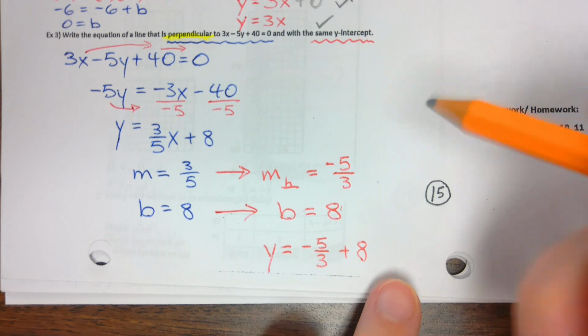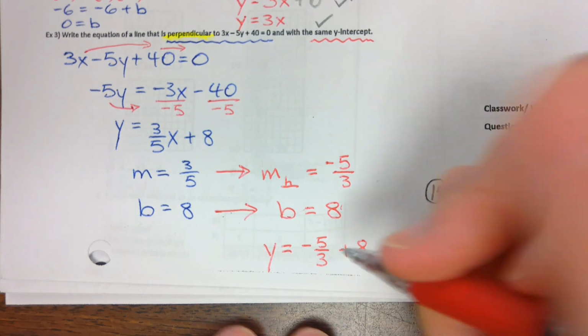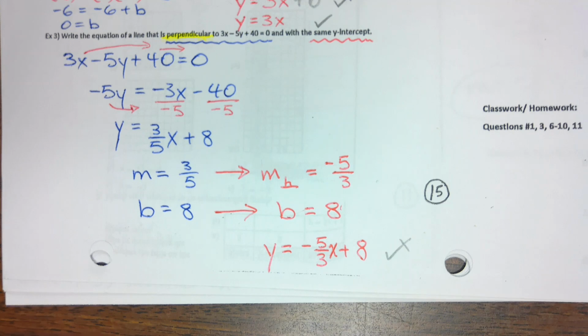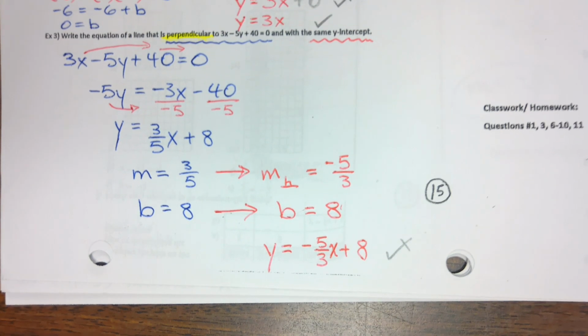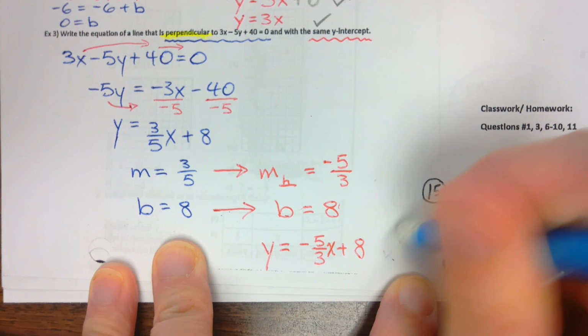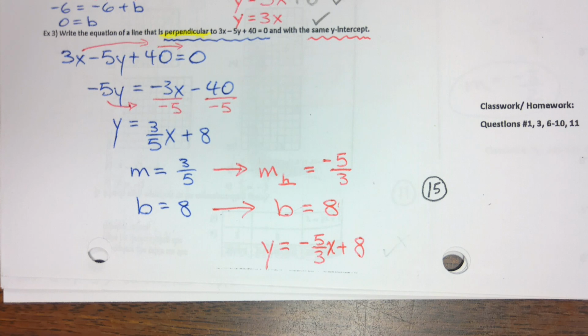Right, I was going to say, if you write this, half a mark off again. Okay, what did you forget? The X. Okay, don't forget the X. The X didn't disappear. Hey, you guys keep making that X disappear.